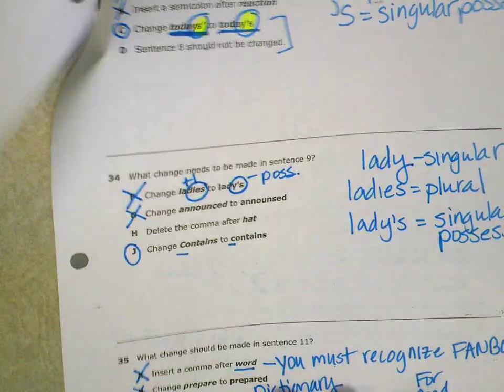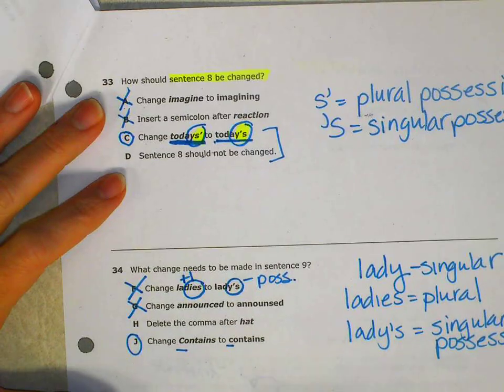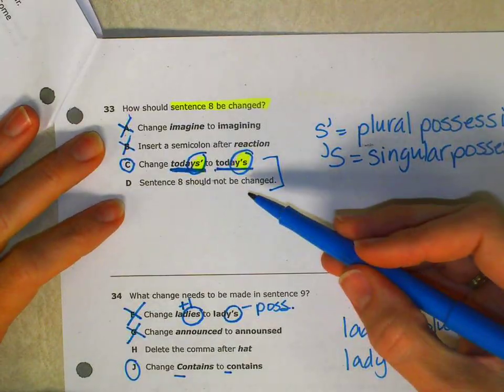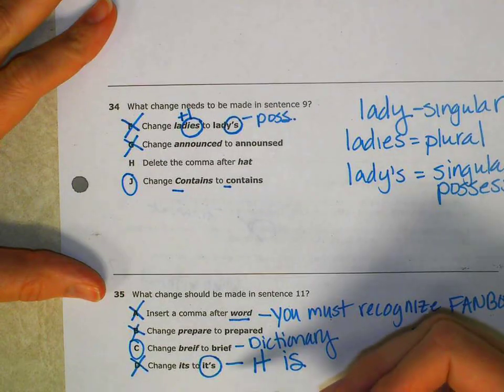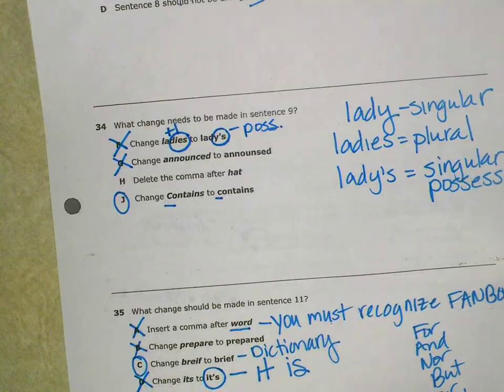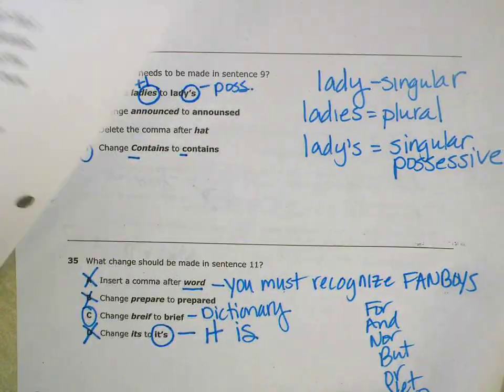So that's just a little review. We saw 1, 2, 3 questions in one passage where our knowledge of apostrophes can either help us choose the correct answer or eliminate 2 answers and give ourselves a better chance of getting the correct answer. So please, please, please know your apostrophes.